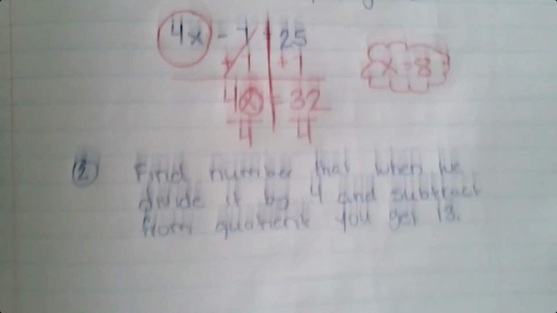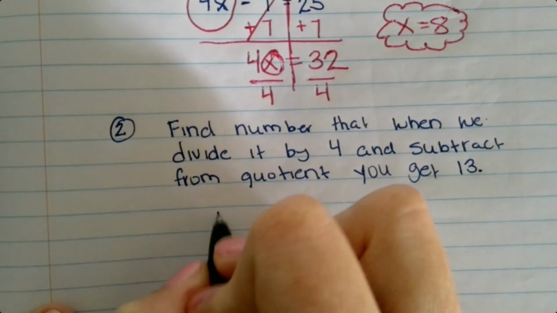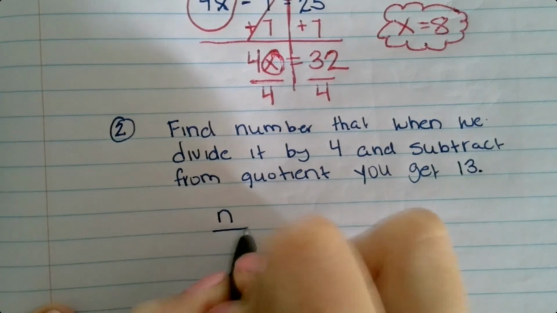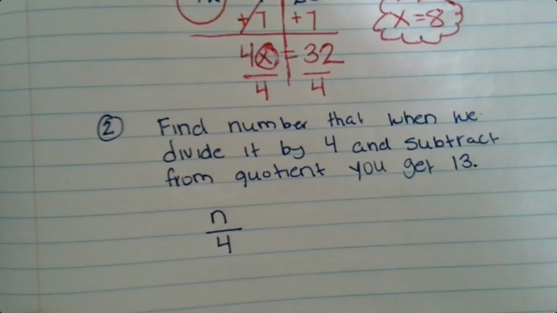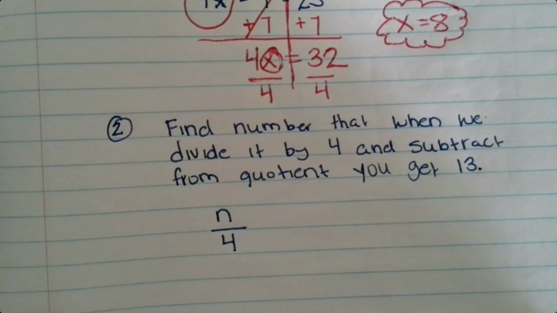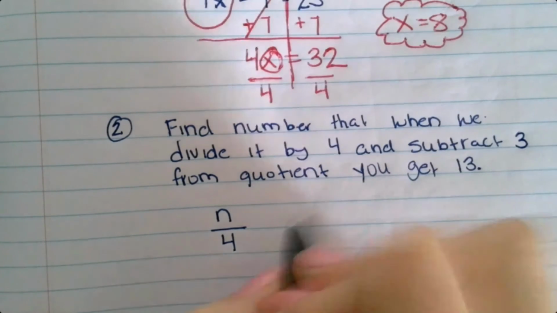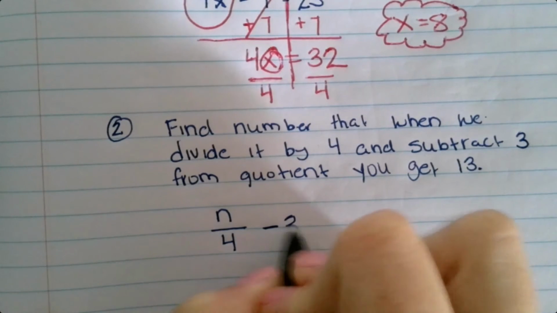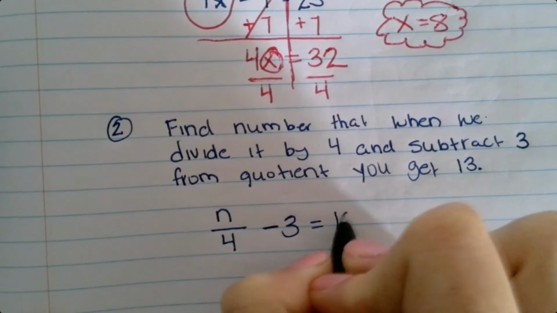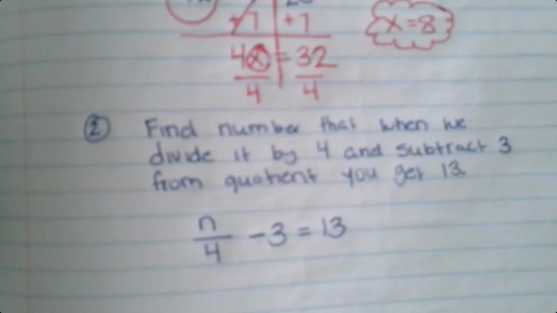So we're going to find a number that when we divide it by 4, so we're going to take a number, we are going to divide it by 4, right? Sorry, I forgot to subtract 3, my bad. Then we are going to subtract 3, and that is going to get us 13.